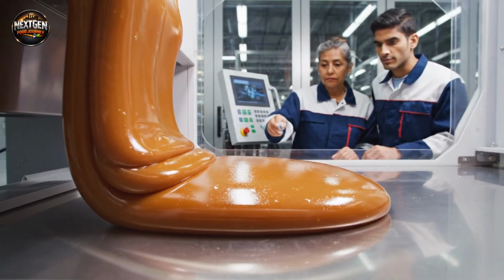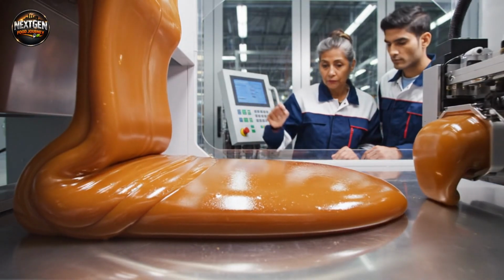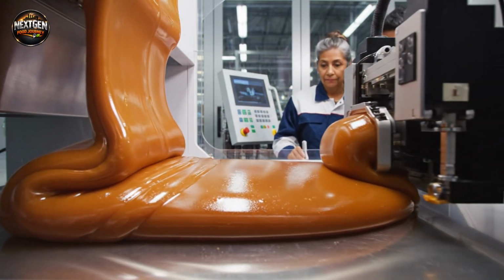The flow rate is optimal according to the data, Maria. Excellent. The consistency is perfect for the extrusion stage.